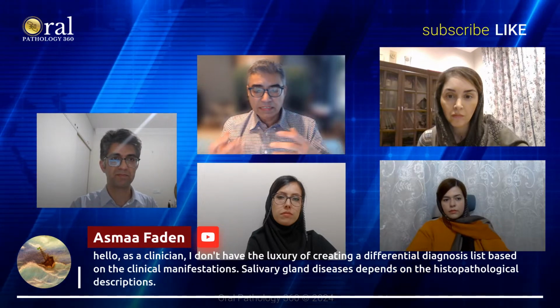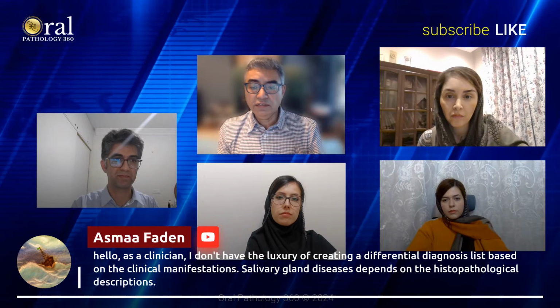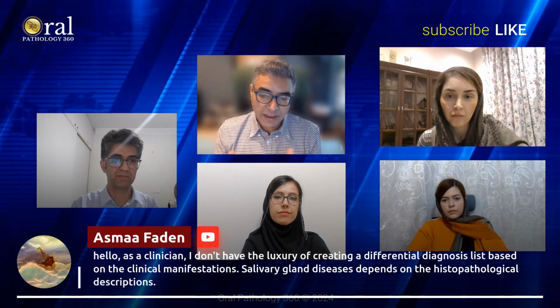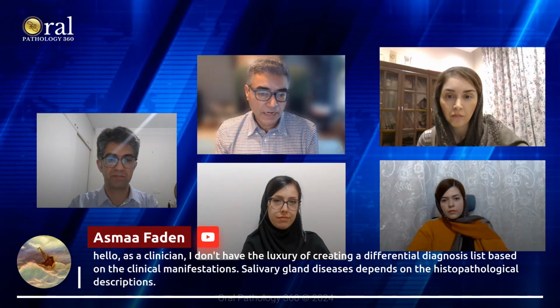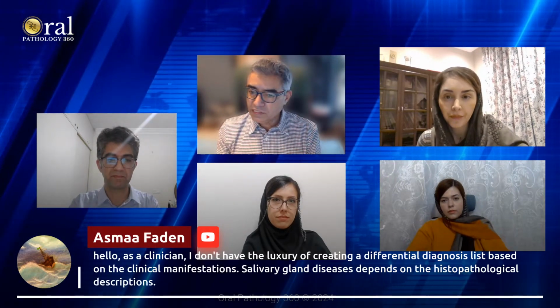And if the specimen is not matching that, it still can be a pleomorphic adenoma with a focal transformation to a malignancy. We have seen that, and that is still confined to the tumor. But the surgery doesn't change.